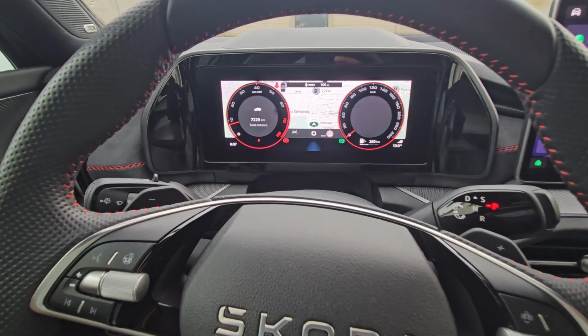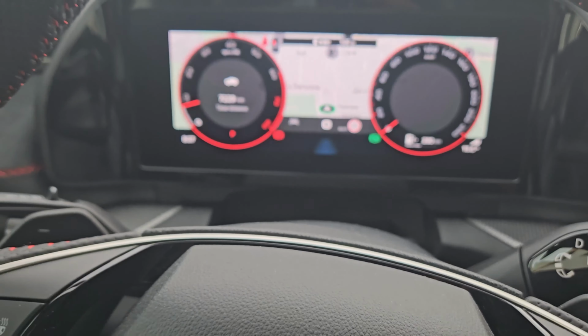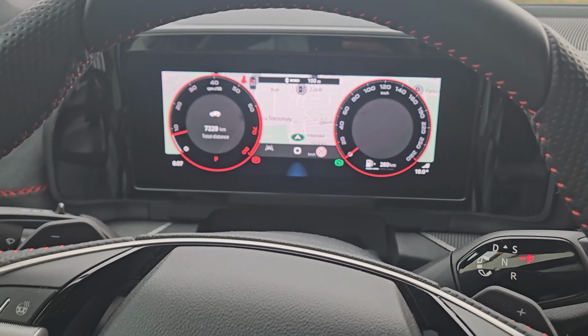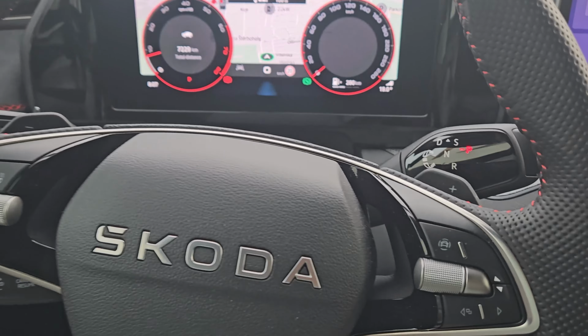In this video I'm going to show you how to zoom in on the navigation on your driver display. And I'm going to zoom in a little bit more so that you can see it. Right, so this is the navigation on the driver display, right? And in order to zoom in, it's super easy.